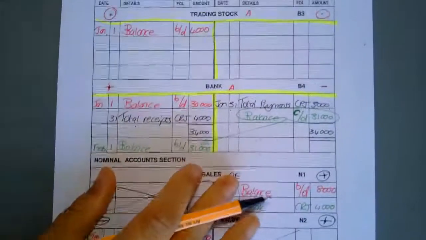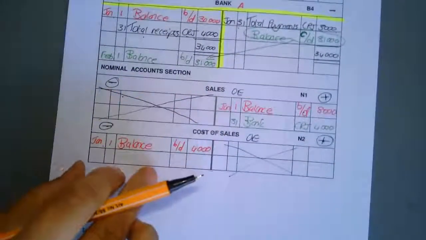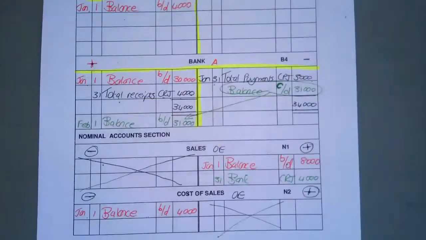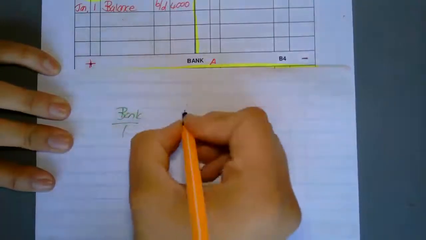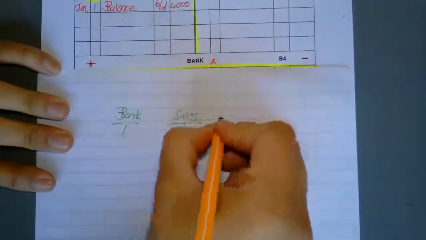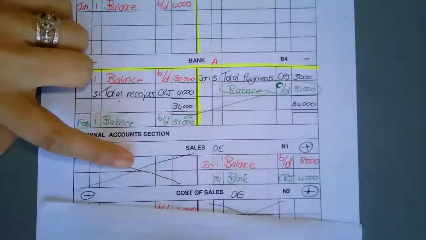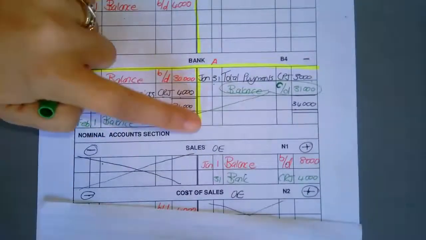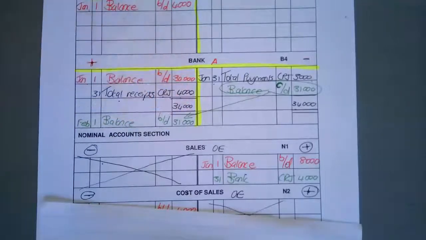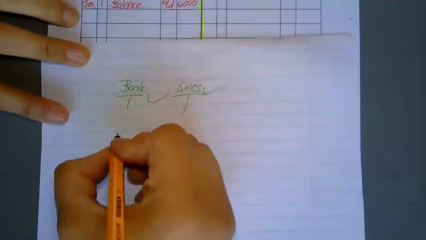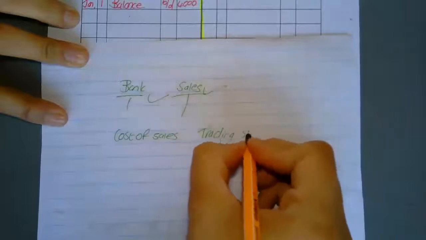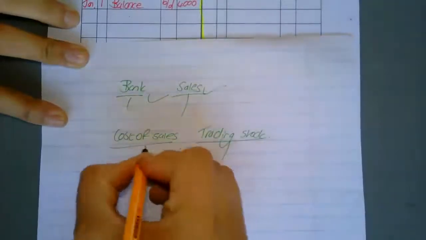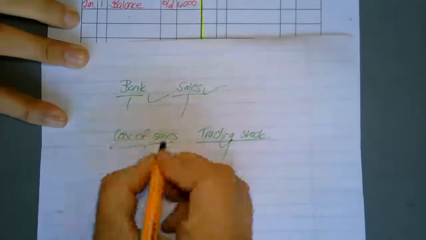Okay, so now we're going to do trading stock and cost of sales. Now, as you can remember, with your T accounts, when we did the accounting equation, when we sell, we've got bank and we've got sales. Now, we've already done these 2 accounts in the ledger. Sales we've done, and bank this amount is included in the total receipts amount. But you also have cost of sales and trading stock, because what are you selling? You are selling trading stock, and the value of the trading stock is cost of sales.